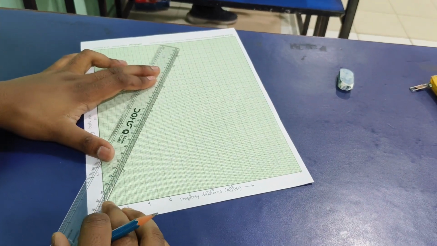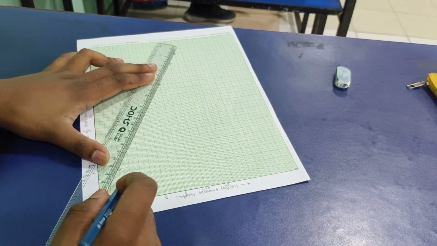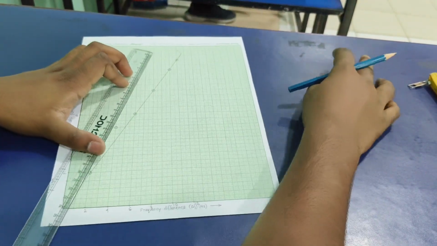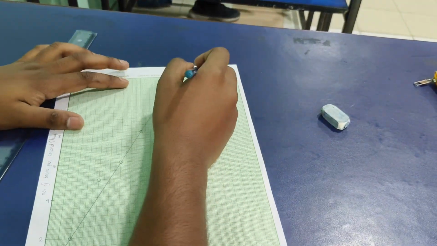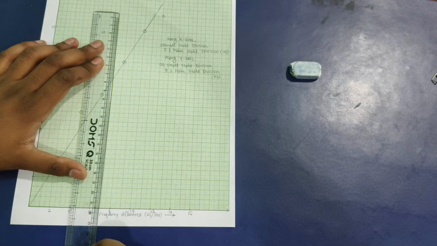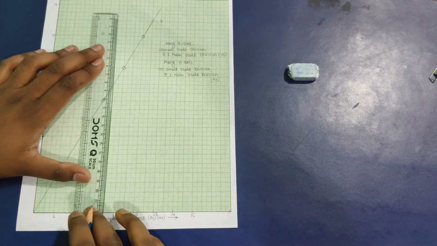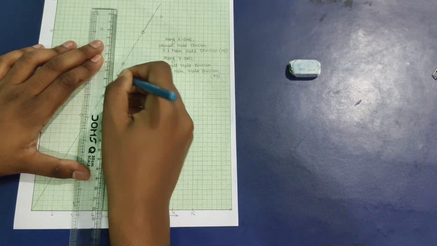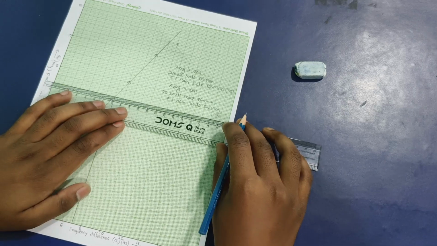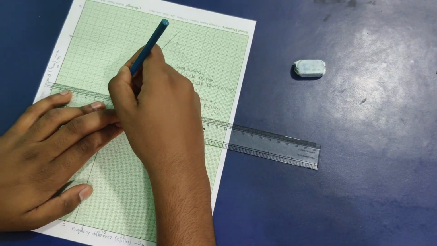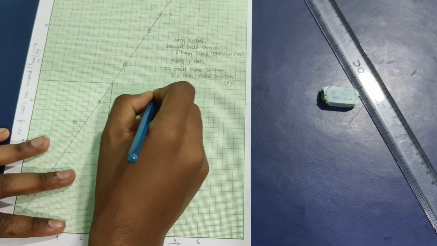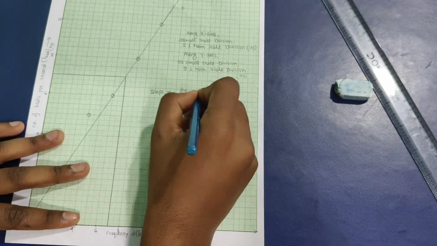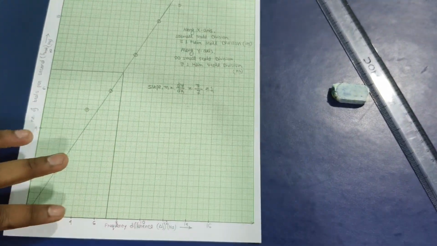Now we have obtained a straight line from the origin which follows the y equals mx graph. To get the slope of the graph, we have taken a random point on the straight line, and the slope of the graph m equals dy by dx equals 1.